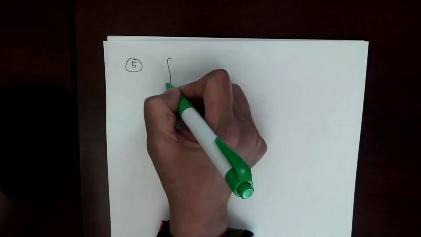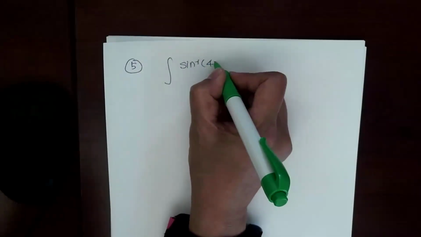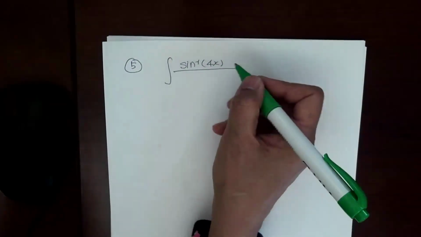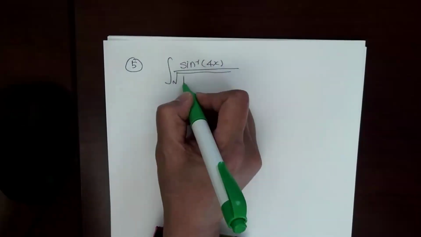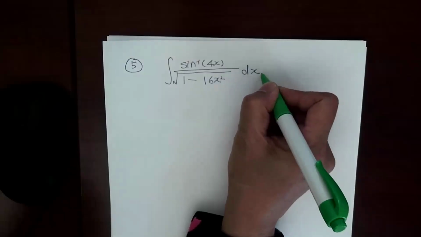The next one is integration sine inverse of 4x over square root of 1 minus 16x squared dx.